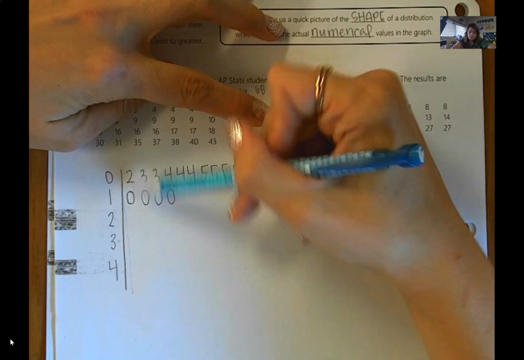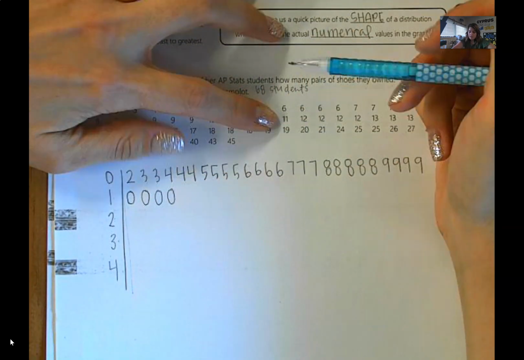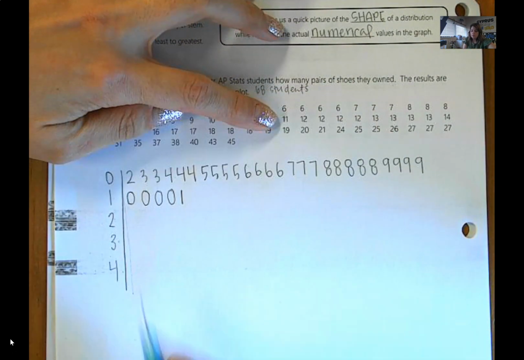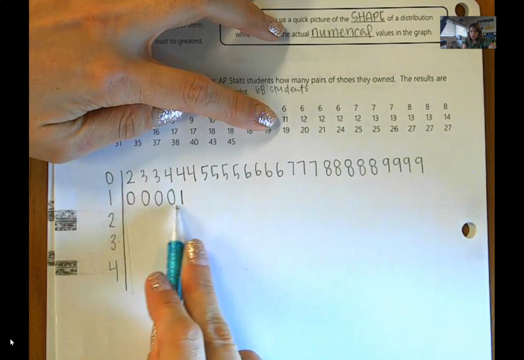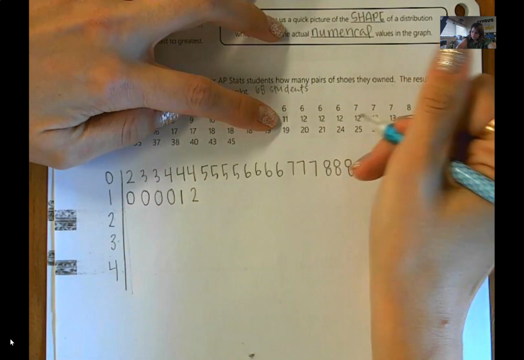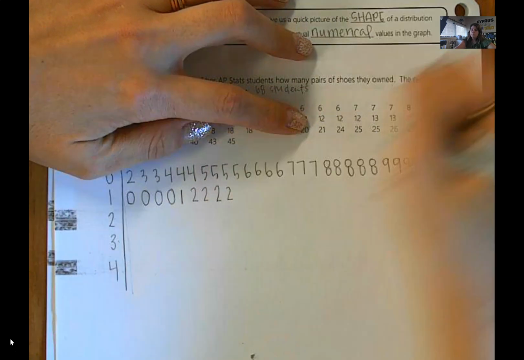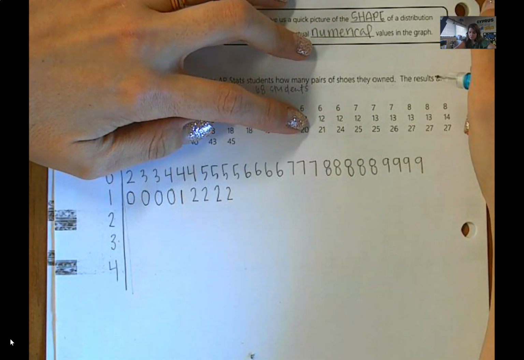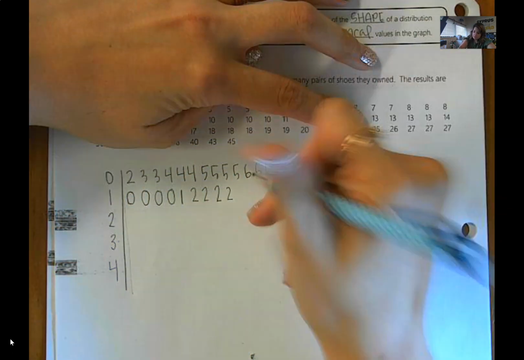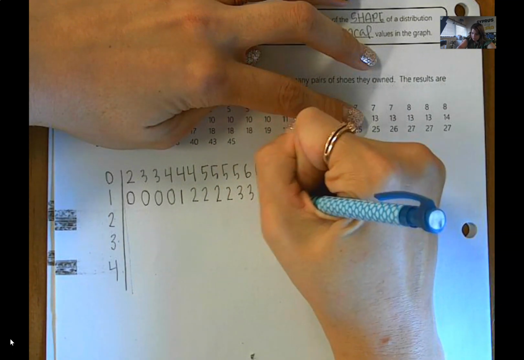Notice that I'm lining those data values up vertically as best as I can. Okay, next up I'm going to write 11, so that means I just write a 1. So now this is 1, 1, that's 11. Then a 2, 2, 2, 2. So I had 4 12s. Now we have 4 13s, so I'm going to go 3, 3, 3, 3.